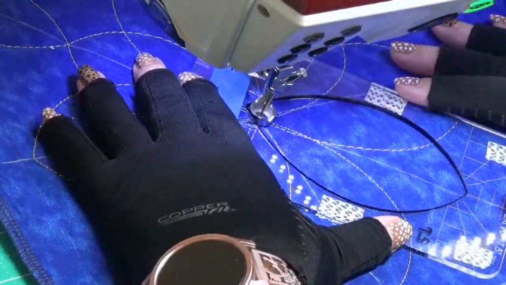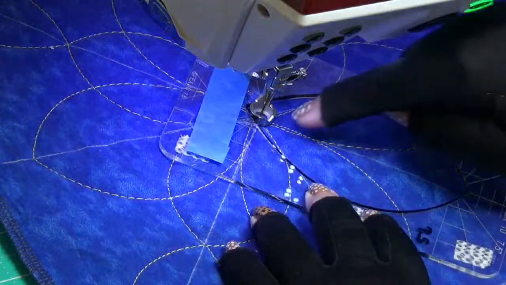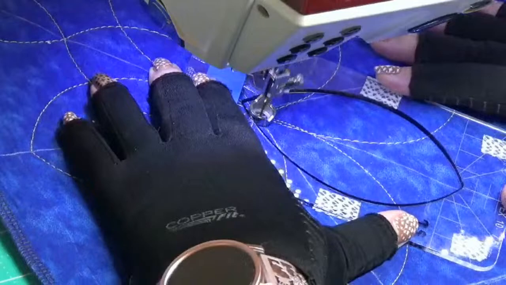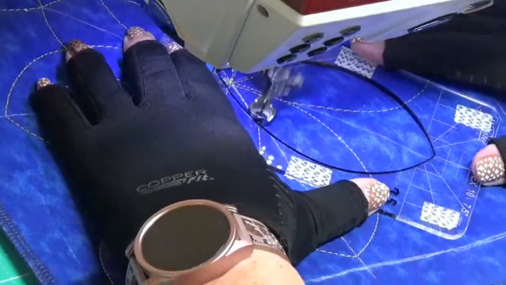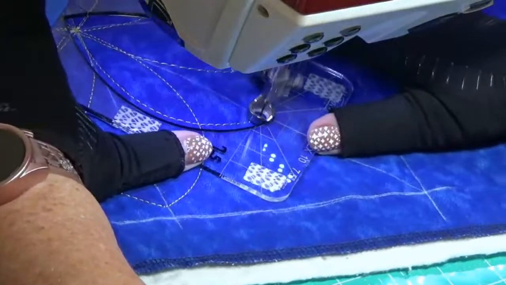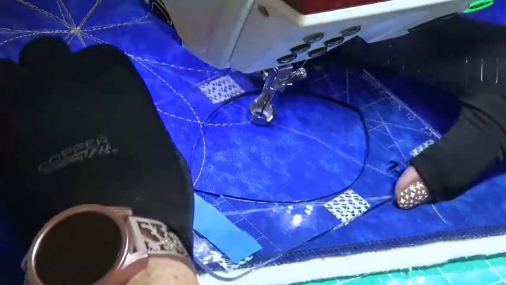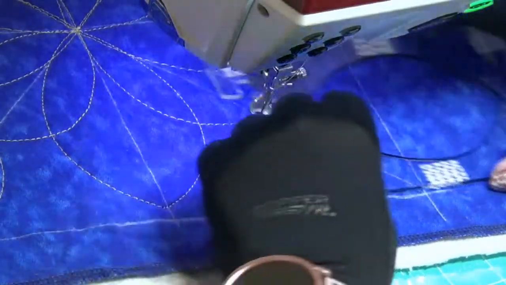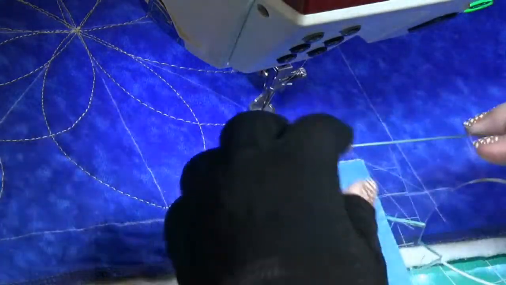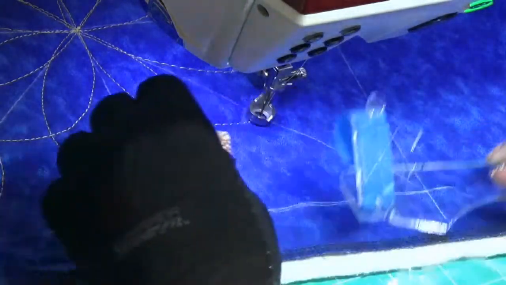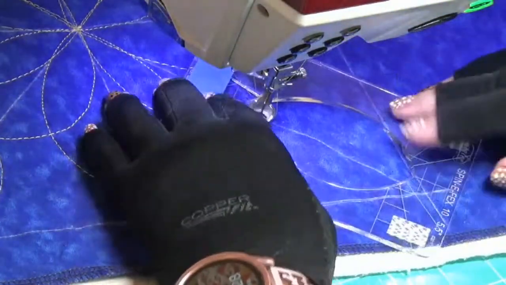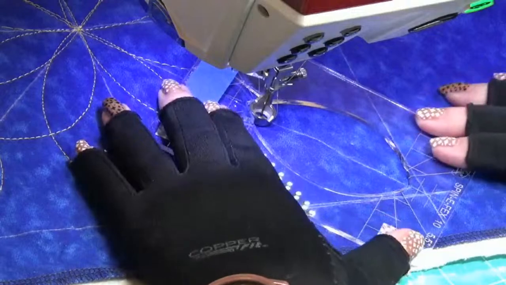Okay, so this time we're going to stitch on the left side and stop at the top. Okay. And then, because I tell people this all the time, but I don't show them why. Okay. Now this time we're going to stitch on the left side again.